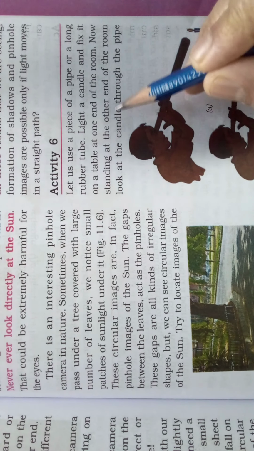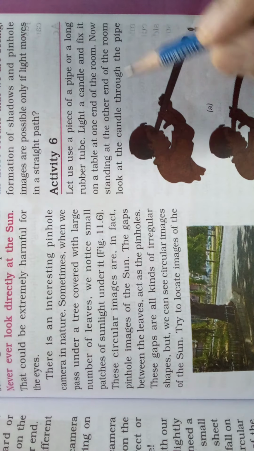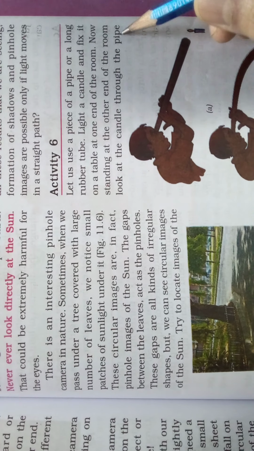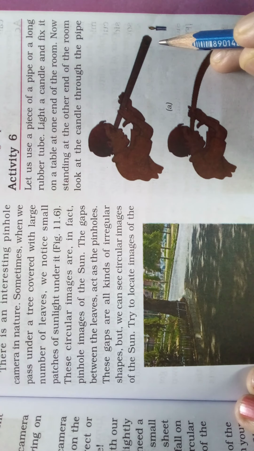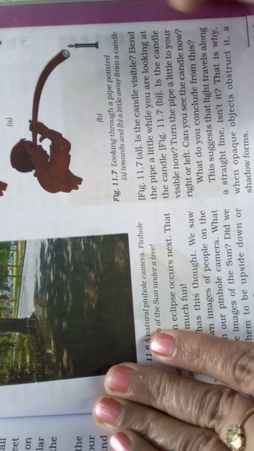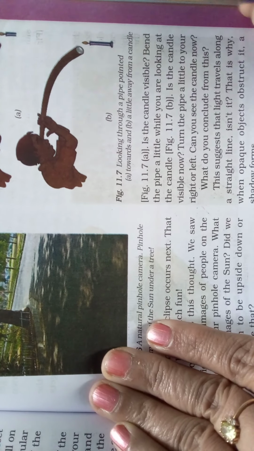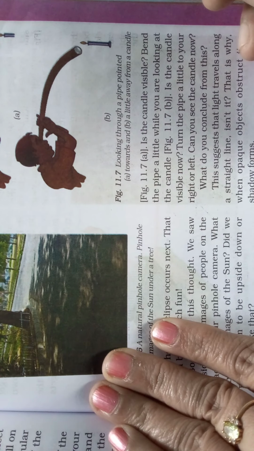Now stand at the other end, from some distance, and look at the candle through the pipe. Take a pipe like this and see the candle through the pipe. Is the candle visible? Yes. Now you bend the pipe and look at the candle. Is it visible now? No.